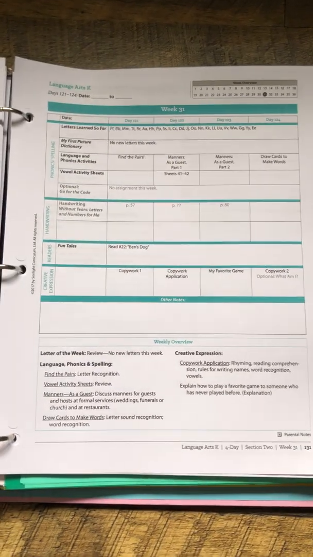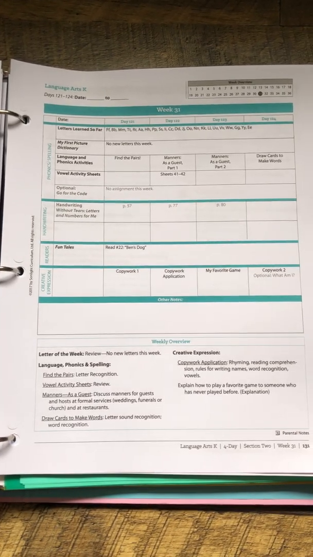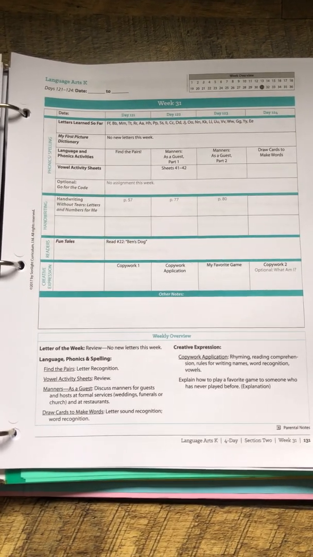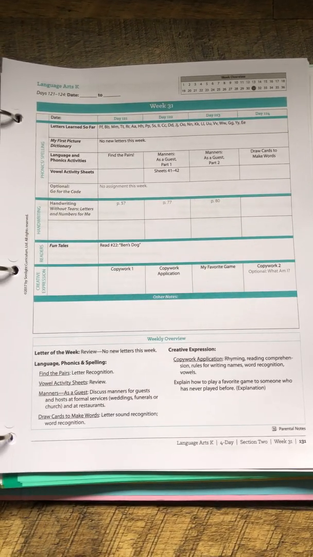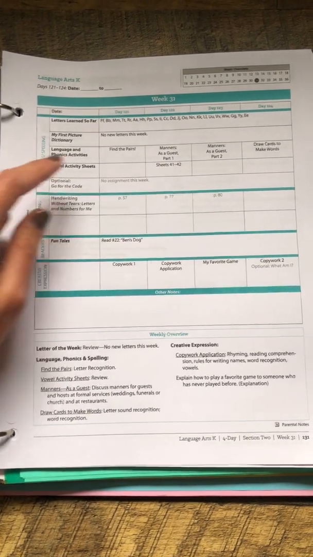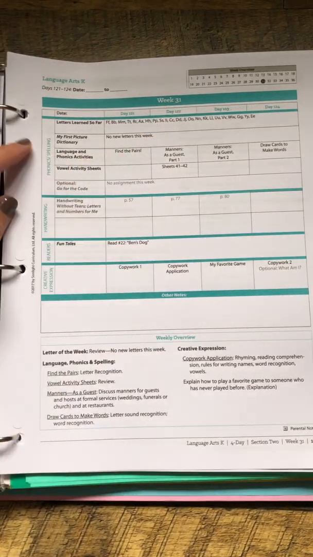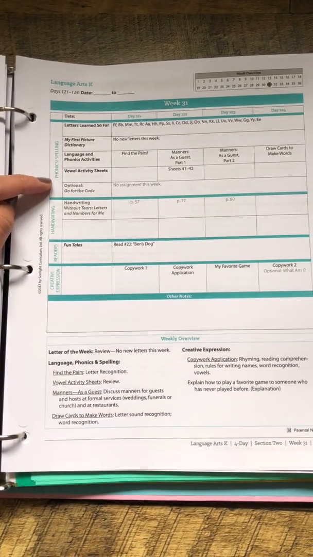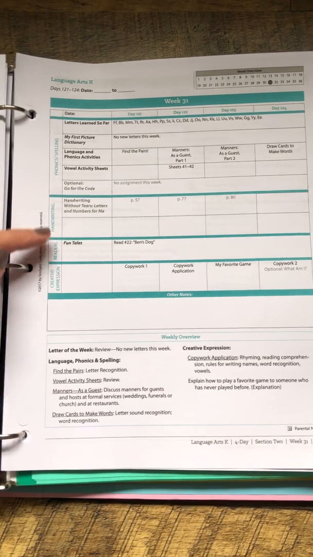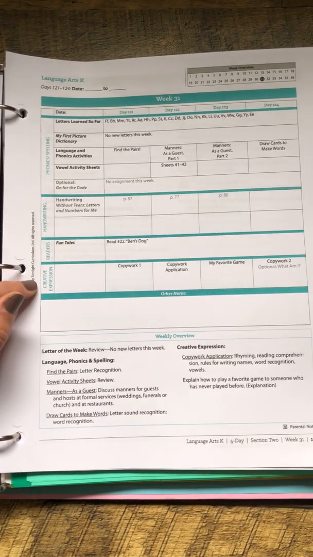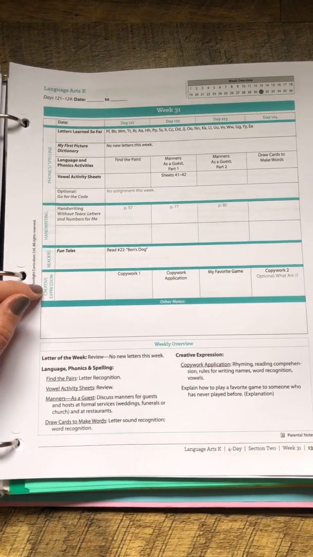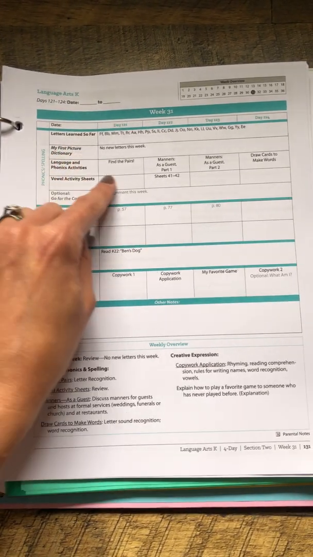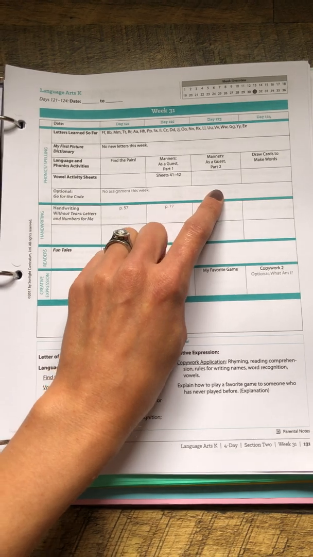This is an example of language arts for kindergarten. My son was doing kindergarten this year, and so this is an example of what a language arts kindergarten schedule looks like. You've got your week up at the top. Then you have right here phonics and spelling, handwriting, and the readers. And then this is kind of like creative expression, so it goes through the different types of worksheets he's doing.